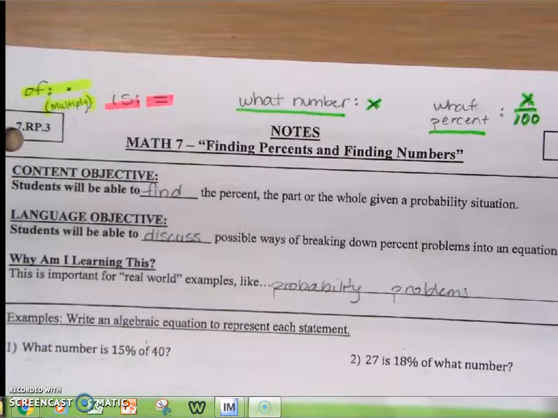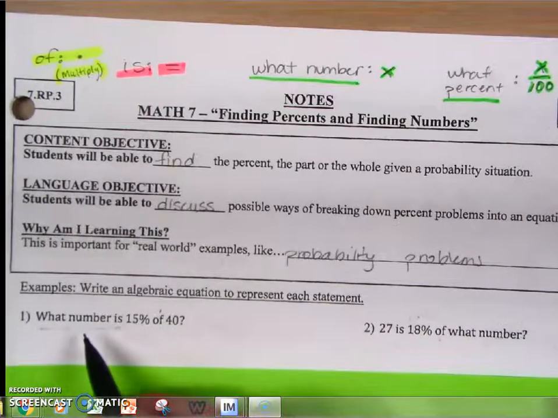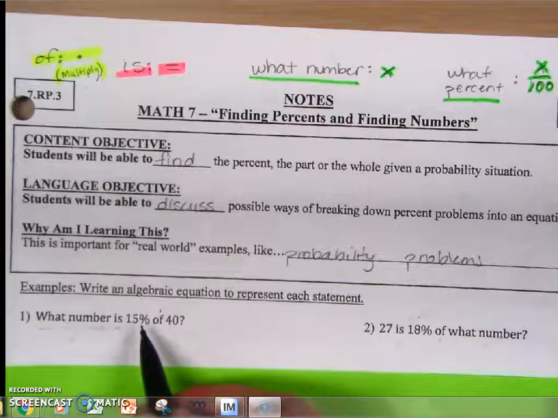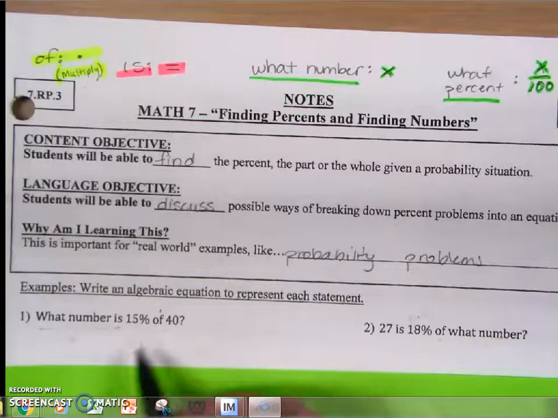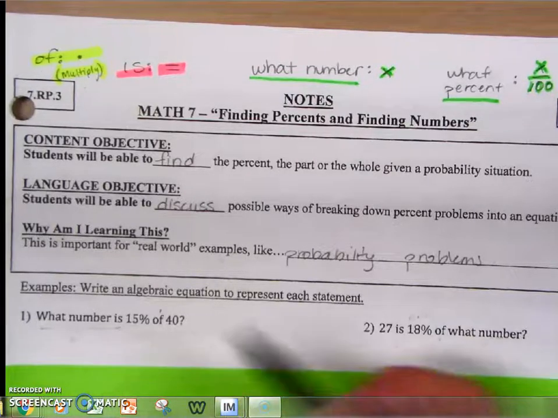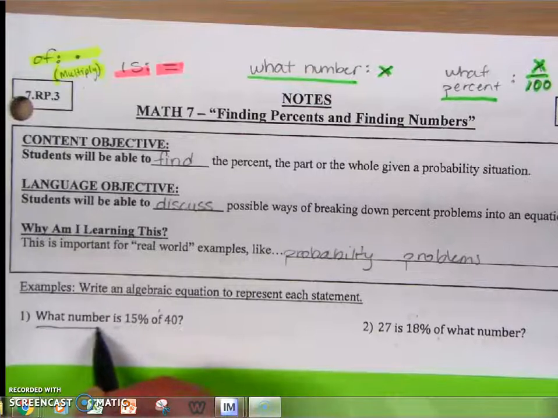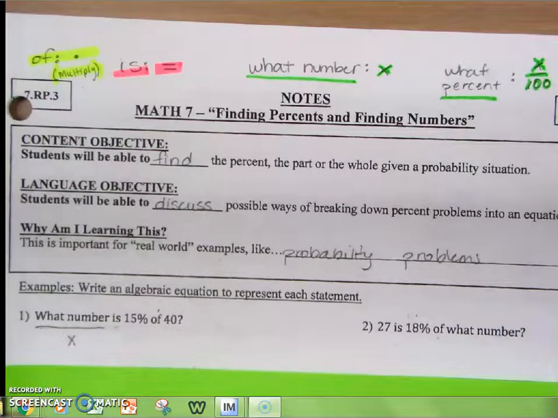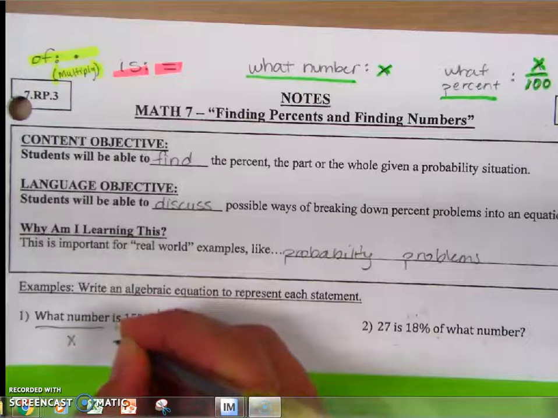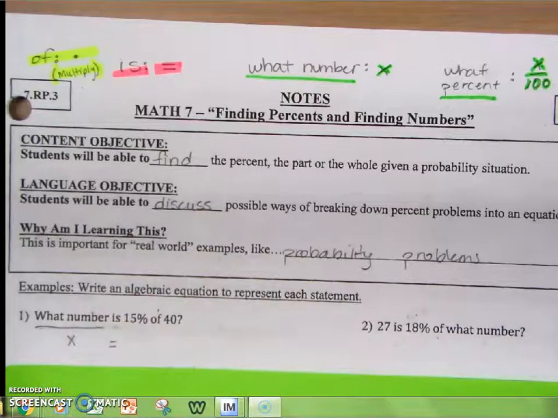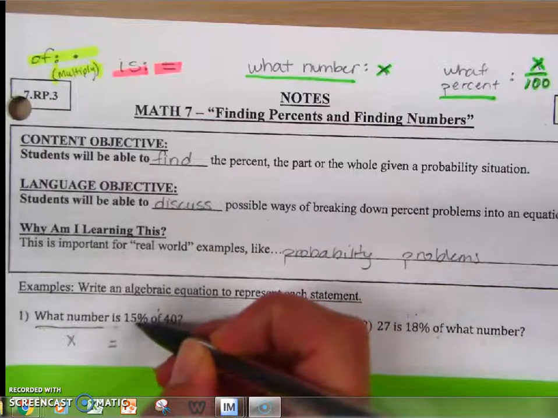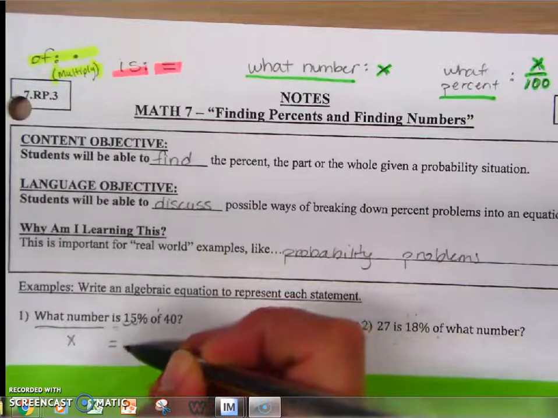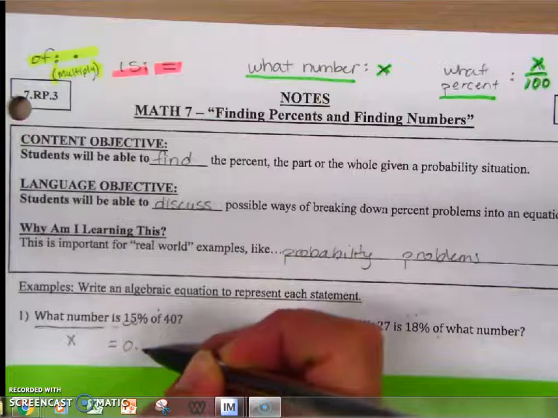Those are some key things that we're going to be translating today, and it's just a straight translation. For example, number 1, what number is 15% of 40? So we underline what number. That's going to be our X. That's what we don't know. What number is means equals. Now 15% is generally written as a decimal. Remember, for decimals, we're going to move the decimal back twice, and that would be written as 0.15.